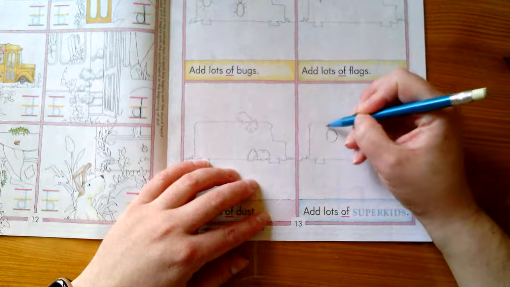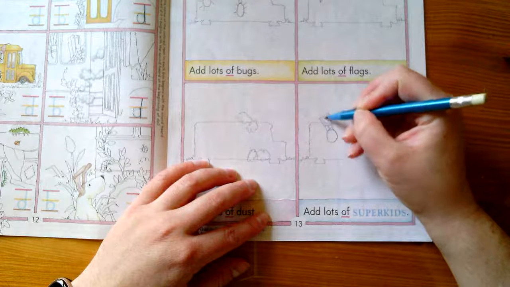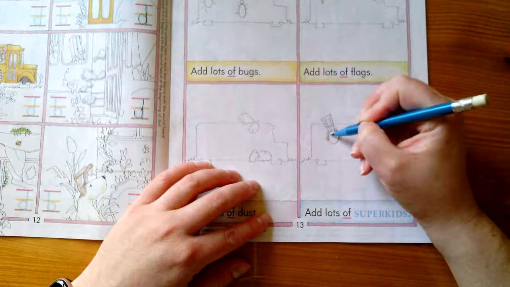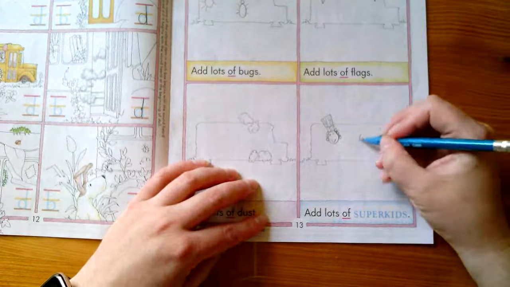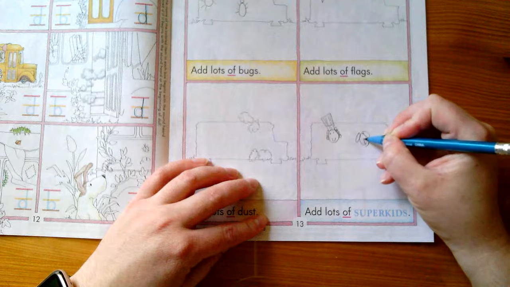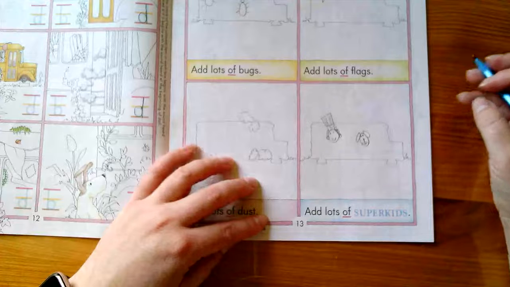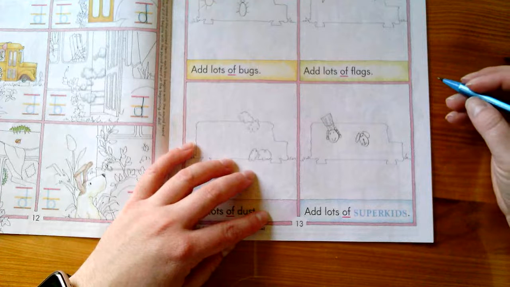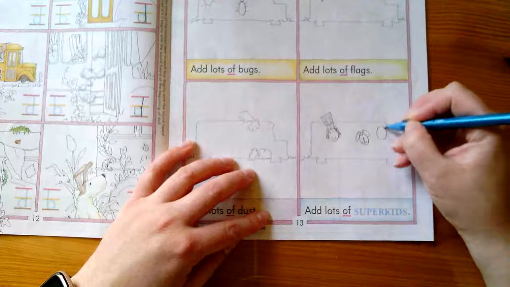I'm going to draw Cass with her chef hat on and her red curly hair, but I can't make it red because I'm just using a pencil. And then I'm going to draw Golly. And then I think I'm going to draw Lily.